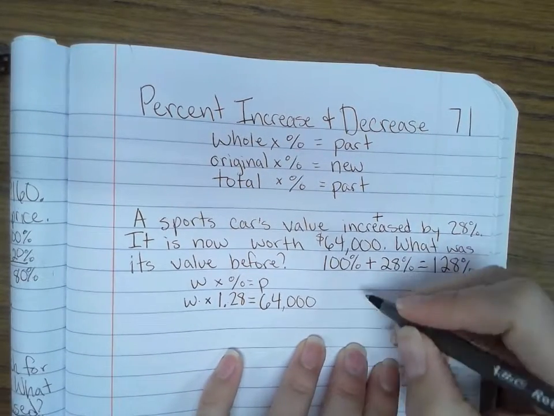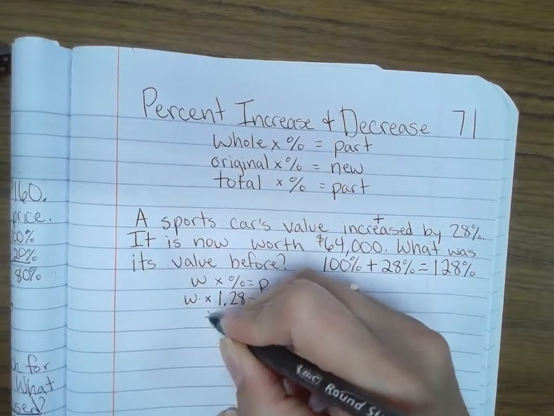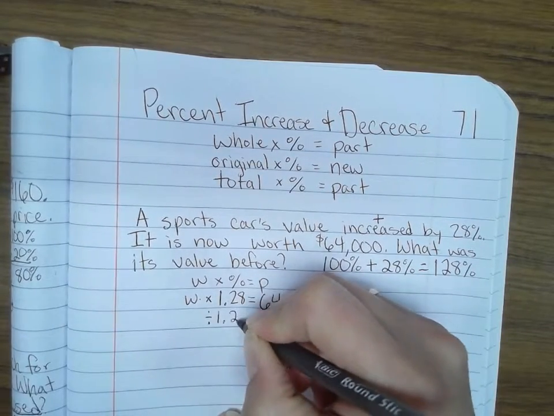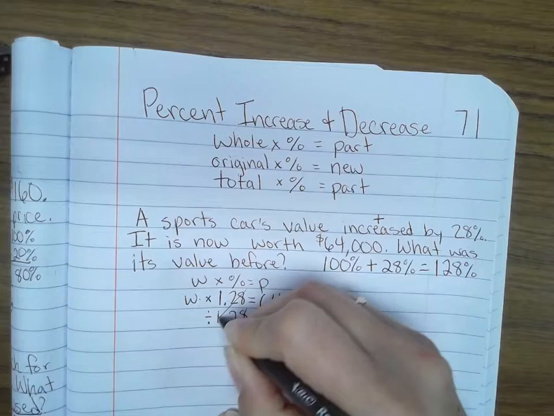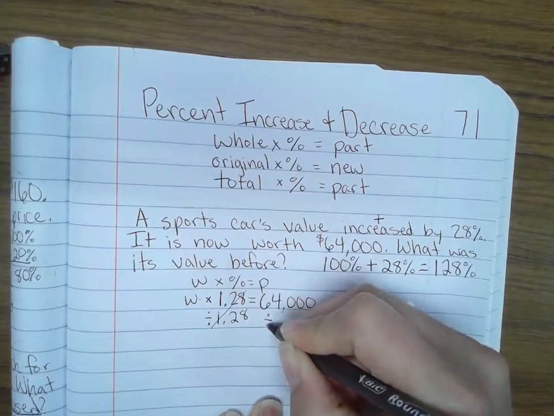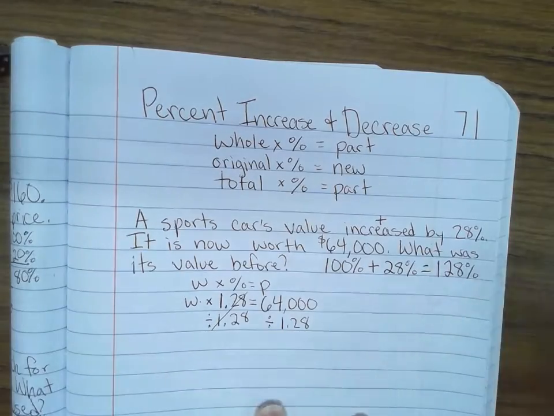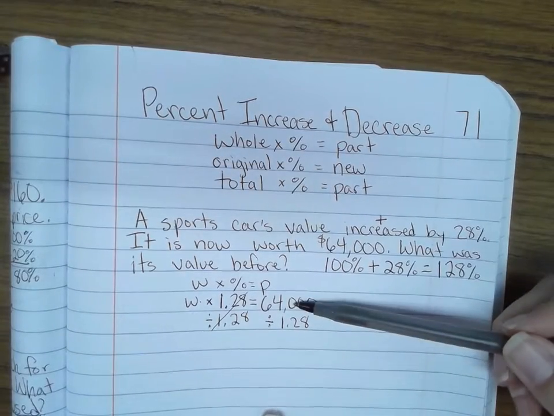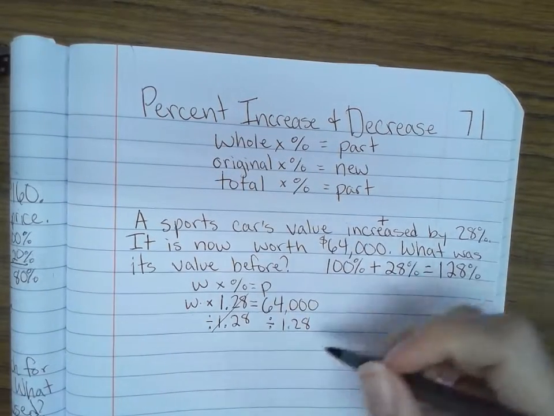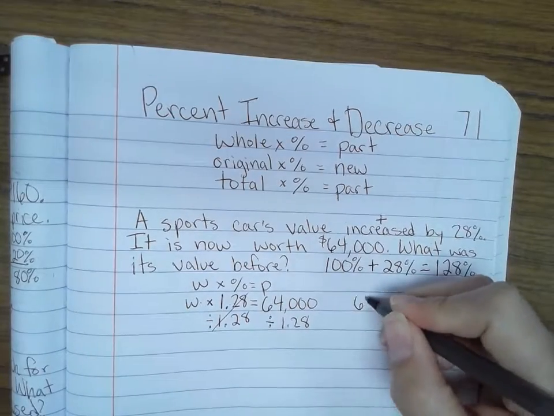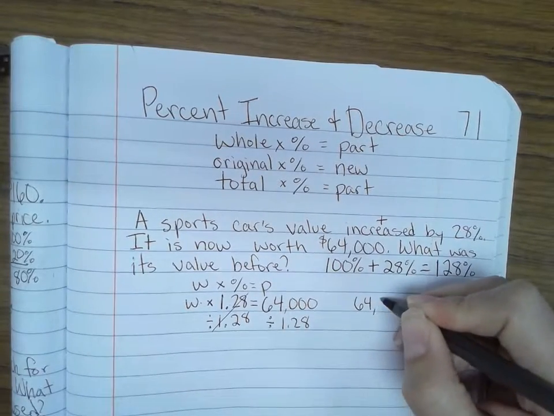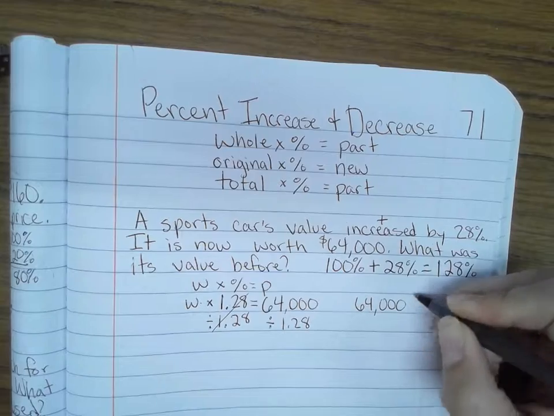So we're going to take and divide by 1.28. Cancels that out. We're going to divide by 1.28 here as well. Okay, and for saving time, 64,000 divided by 1.28 equals 50,000.